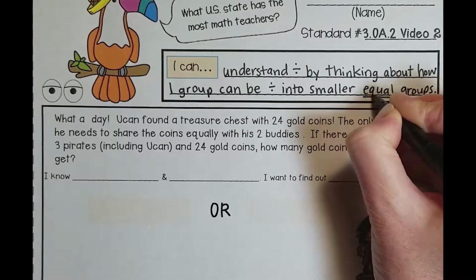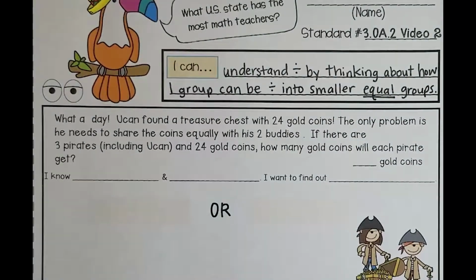The equal part is really important. We don't want those pirates angry at us.